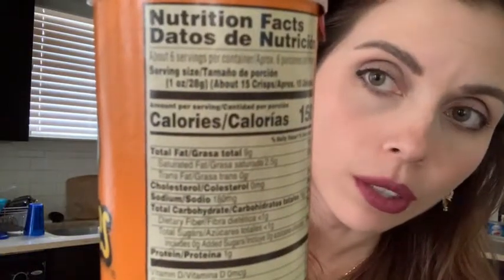So I'm going to try to explain how to calculate if Pringles is a carbohydrate, is it a protein, or is it a fat? To explain a little bit more, let me show you the label on this. Okay, so this is the Pringles label.